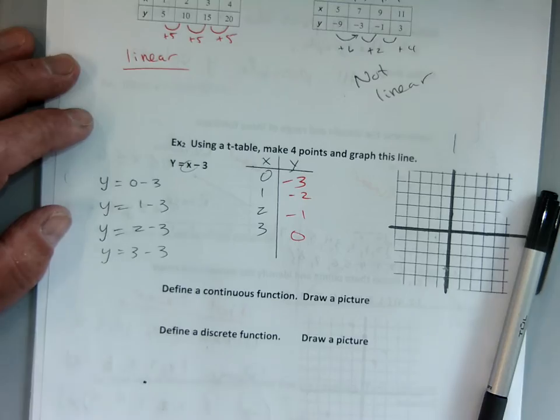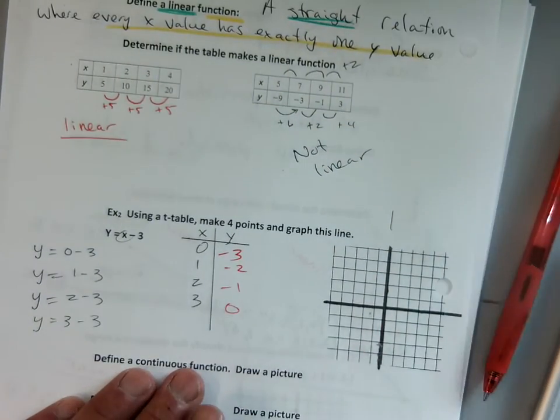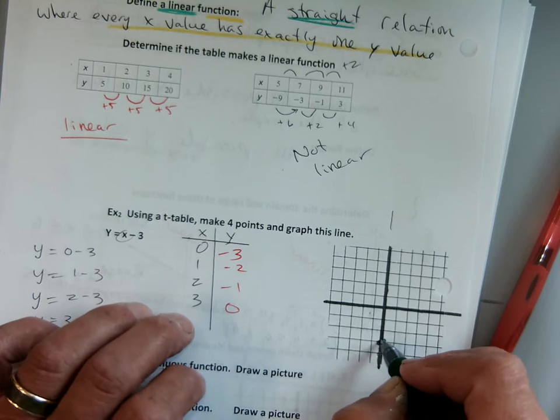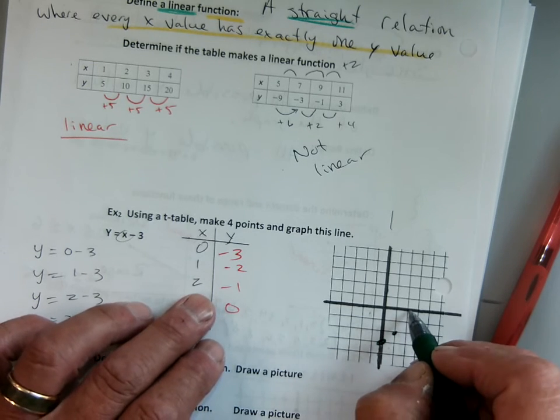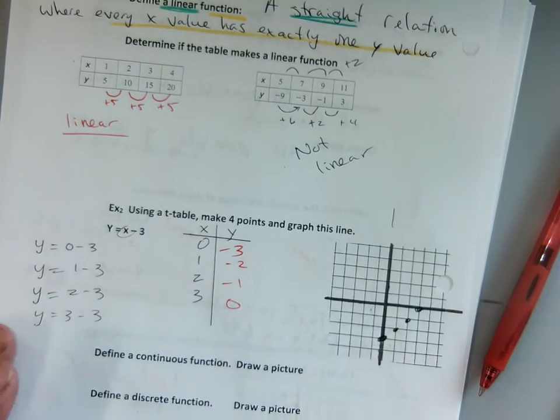Okay, these are points. So I'm going to have 0, negative 3. Over 0, down 3. Over 1, down 2. Over 2, down 1. Over 3. Okay, so far so good?